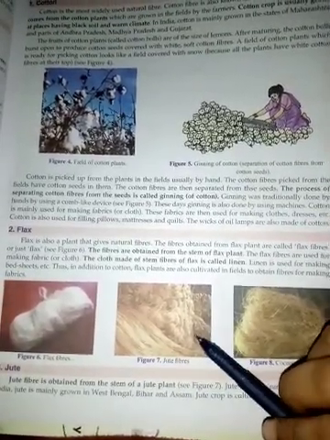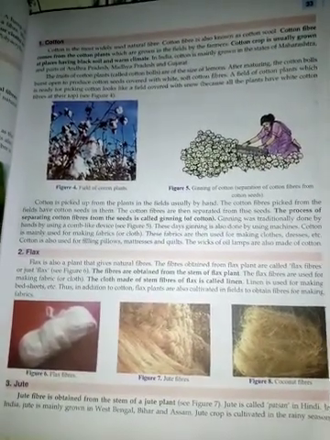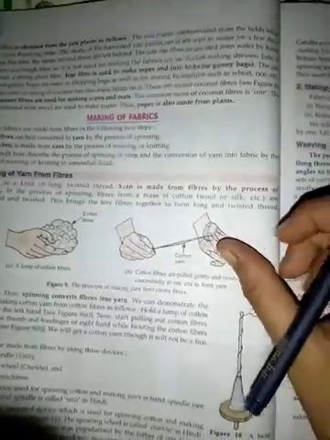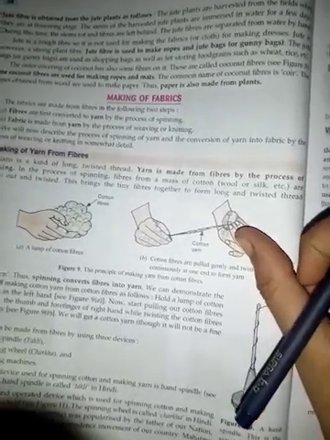Now comes jute. Jute is obtained from the stem of the jute plant. See, it's a jute fiber. Students, in India, jute is mainly grown in West Bengal, Bihar, Assam, and it is cultivated mostly in the rainy season. Jute is used for making ropes, jute bags or gunny bags.